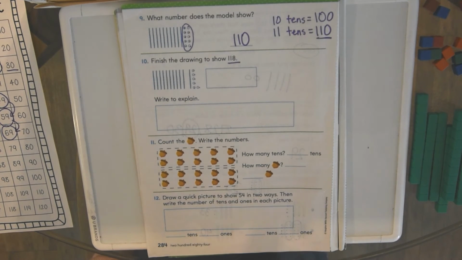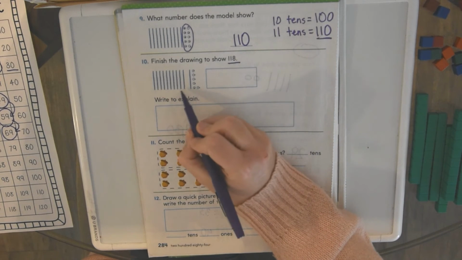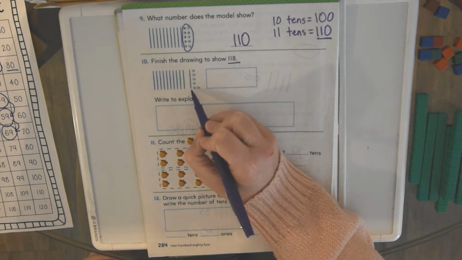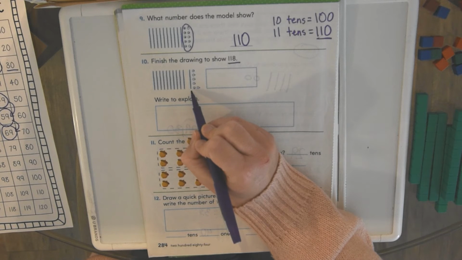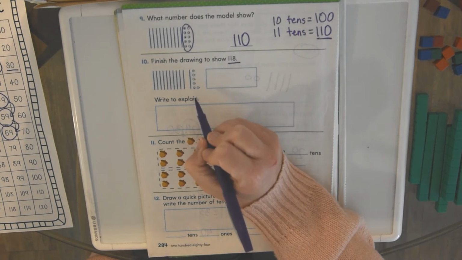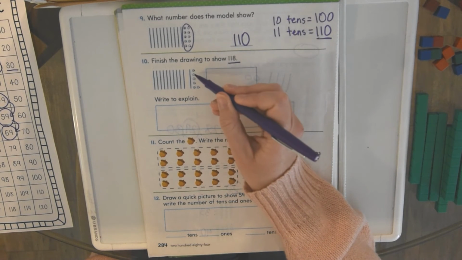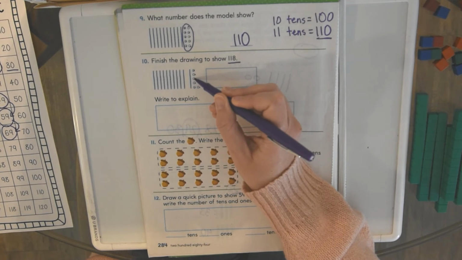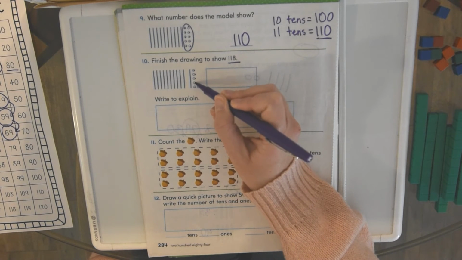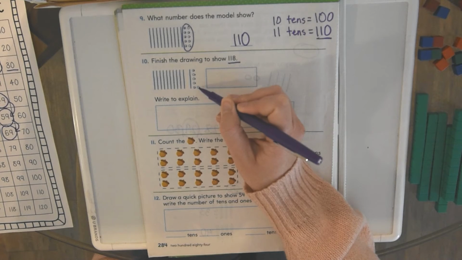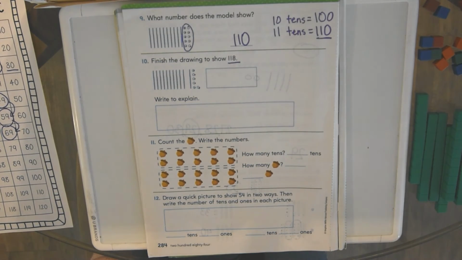So what I'm going to do to find out how much that is, I'm going to start counting from 110 because I know all of these tens equal 110. Now I have 111, 112, 113, 114, 115, 116. But I need 118.